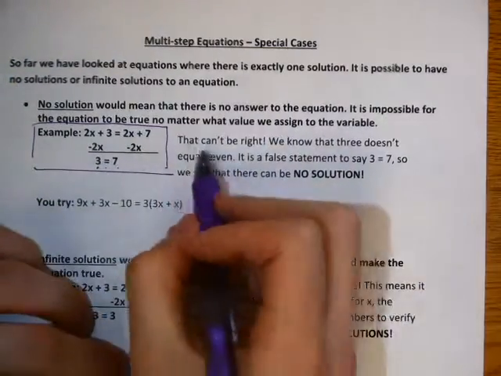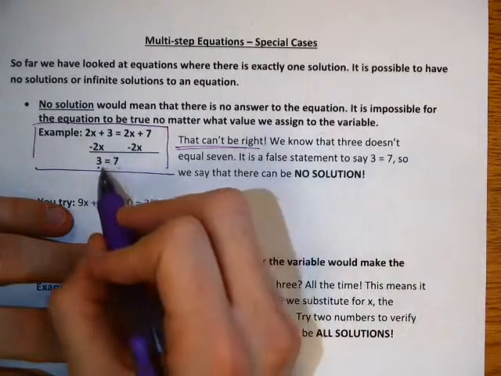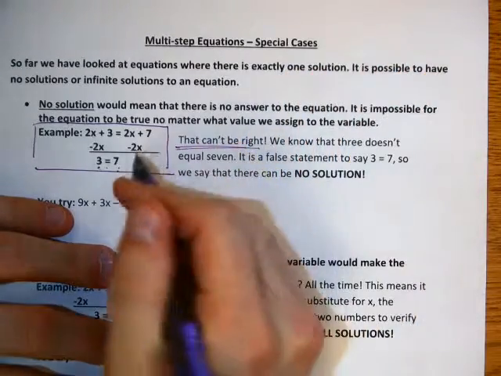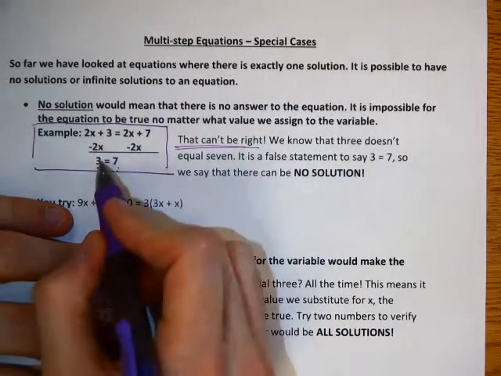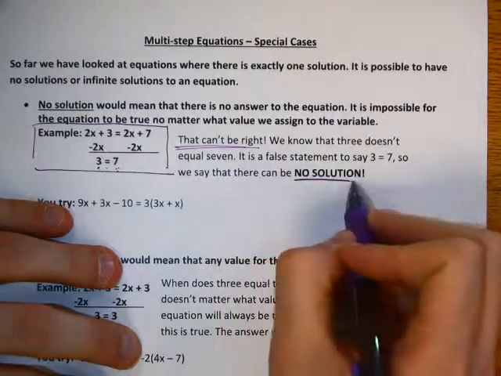Well, you've got to say to yourself, that can't be right. That's pretty ridiculous. So if you come out with an untrue statement like this, where it's obviously untrue, there's no variables involved, it's pretty clear 3 does not equal 7, then we would say there's no solution.